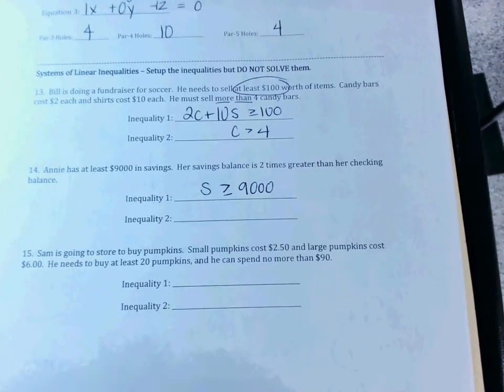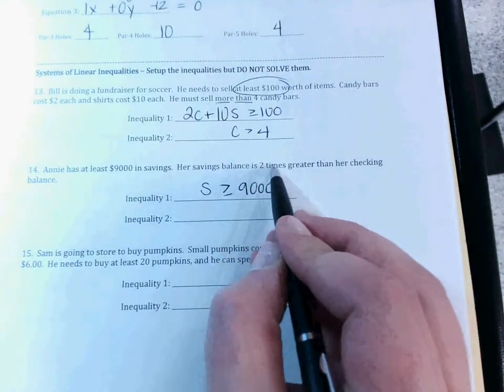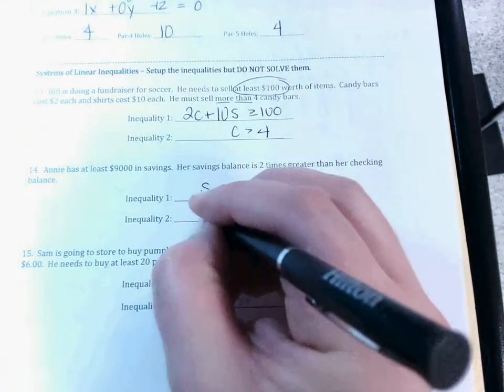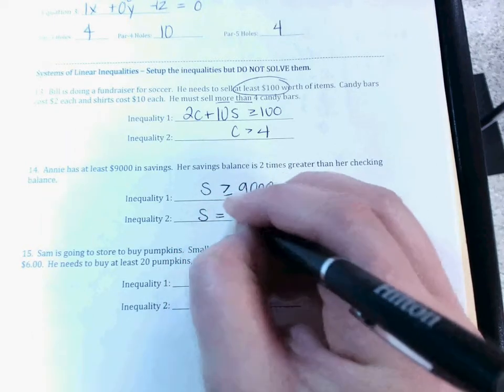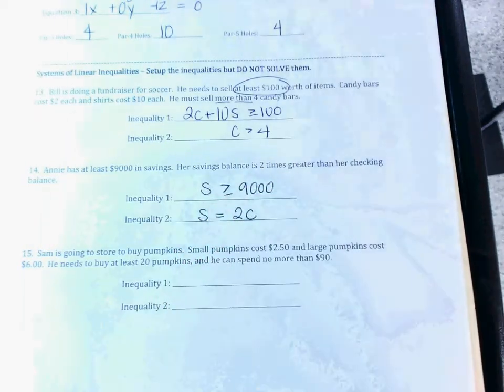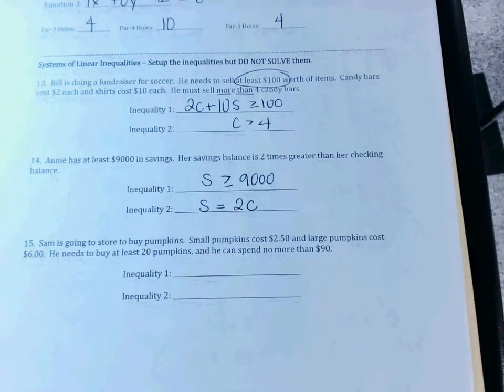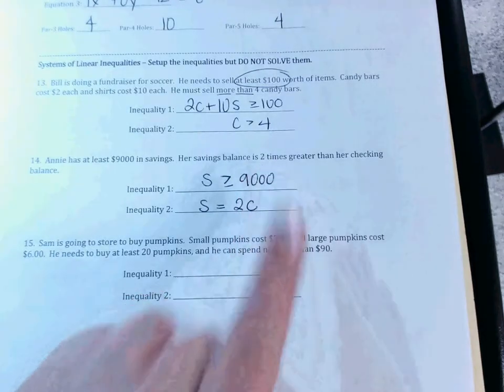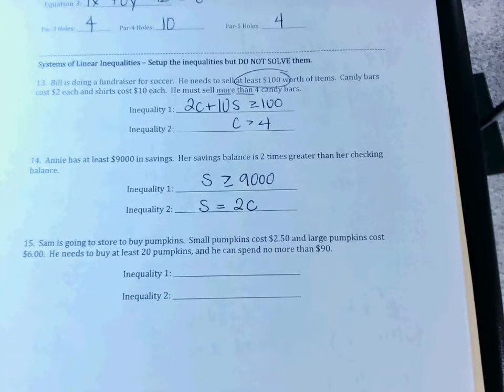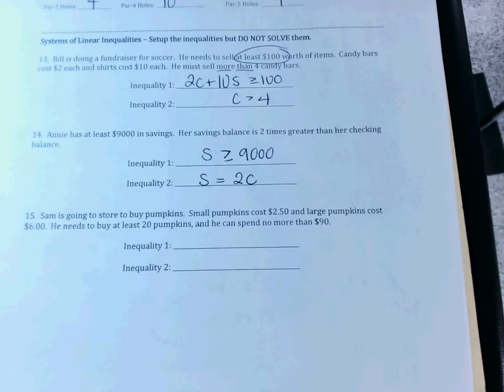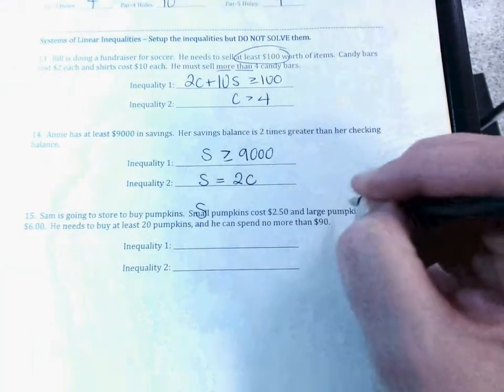Okay, then it says her savings balance is 2 times greater. So her savings is 2 times greater than her checking. Now, notice this says is 2 times greater. That's an equal sign. So that one you have one of each. Okay, last one, go down to 15. Try to set that one up. Let's use S for small pumpkins, L for large pumpkins.